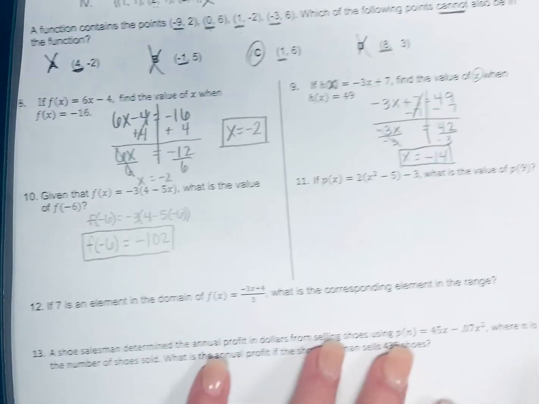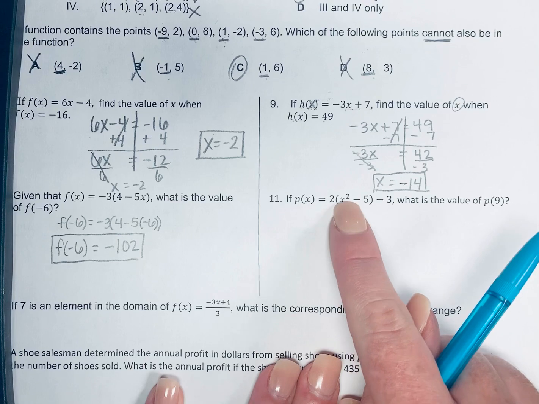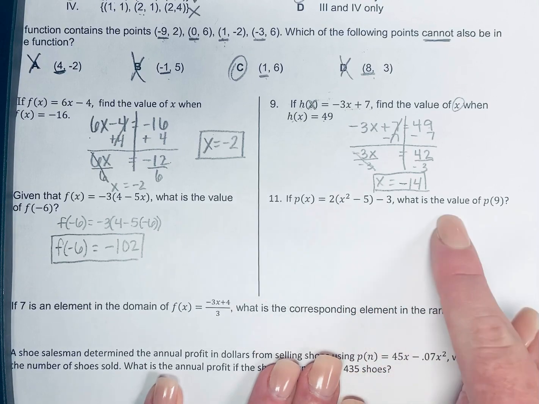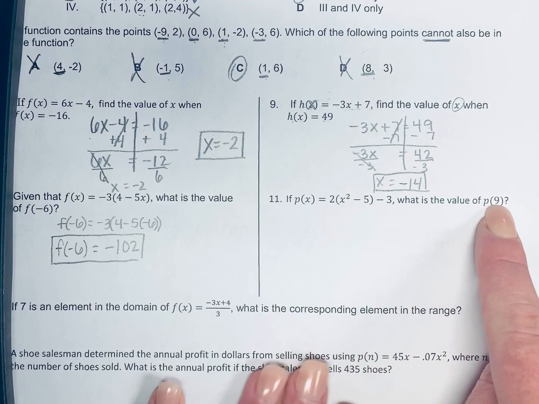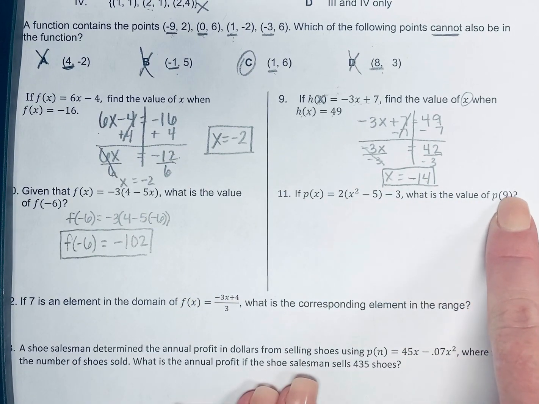All right, let's look at 11. It says if p of x equals 2 parentheses x squared minus 5 minus 3, what's the value of p of 9? So this is the same type of problem we just saw. The x is supposed to be inside this parentheses, but they replaced it with the number 9, which is their way of saying that x equals 9.